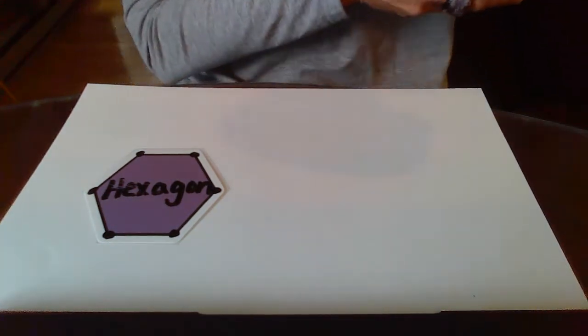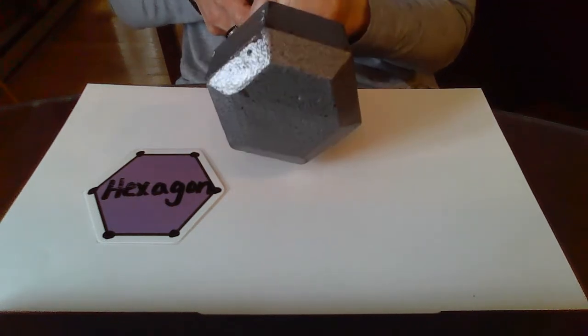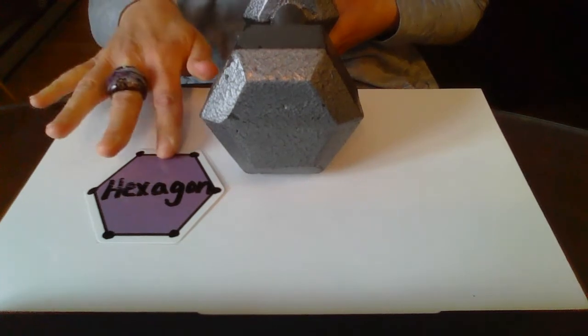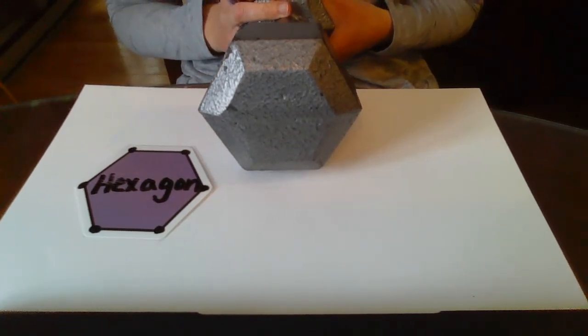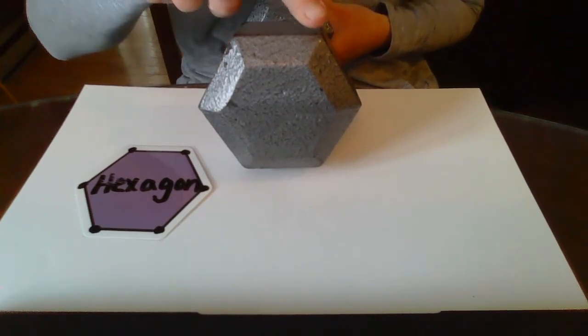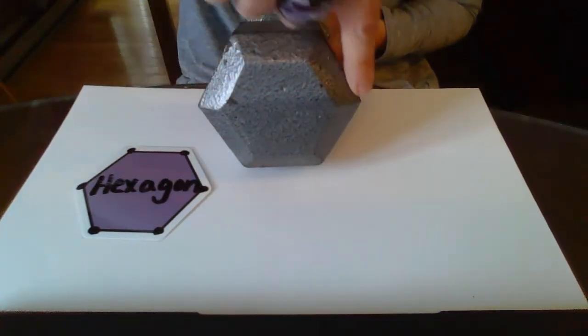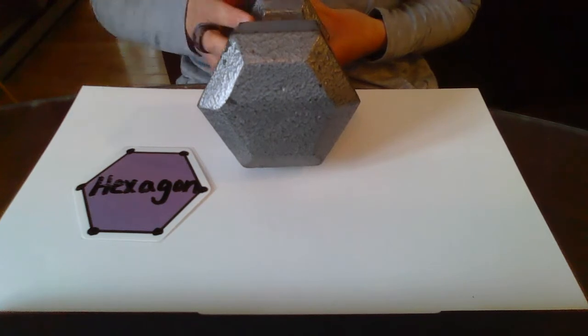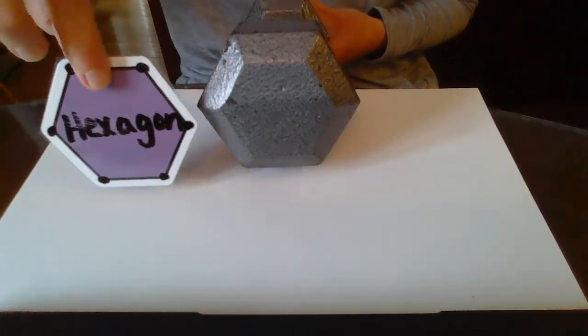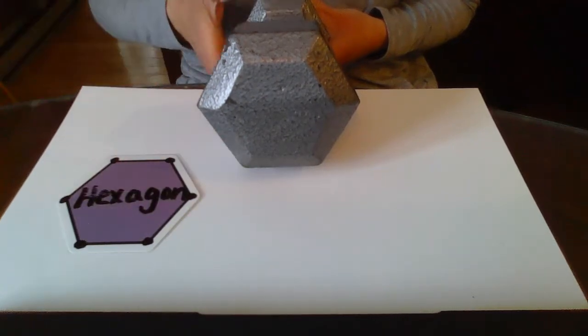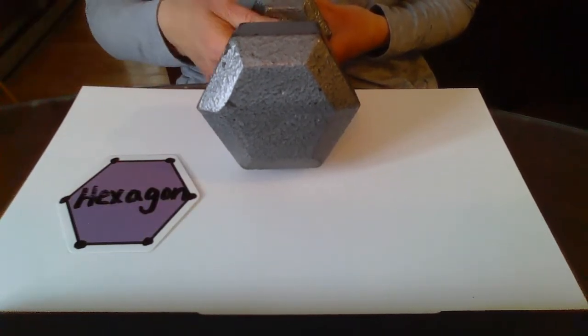And it is heavy. Boys and girls, I found a weight. Now, this is something that people use to exercise with. So here I go. Look at 1, 2, 3, 4, 5, 6 sides. I can't believe how much it looks like a hexagon. Check it out. There we have it. So there we have our weight.